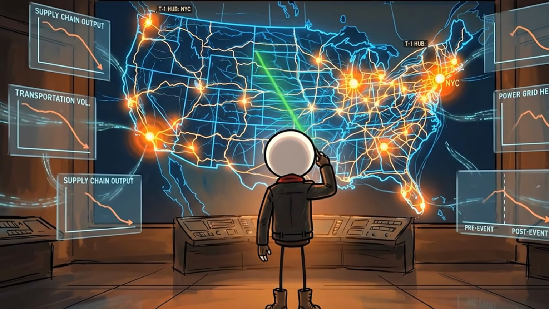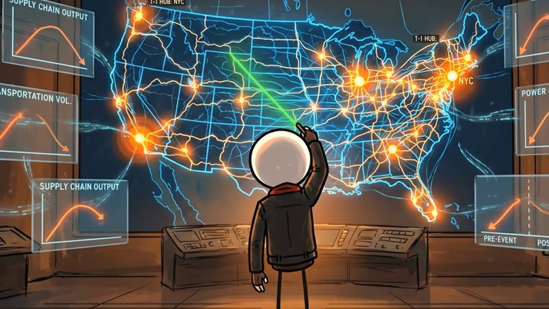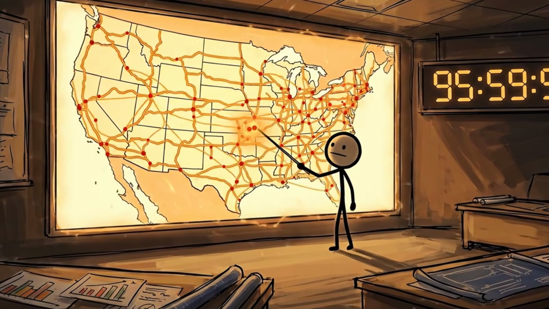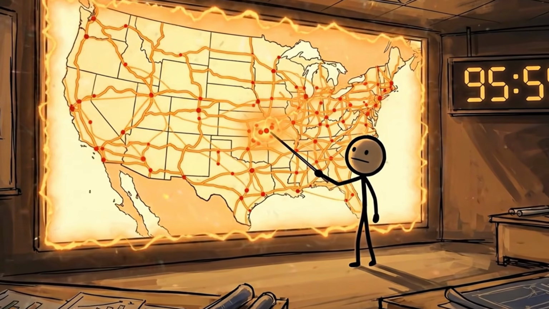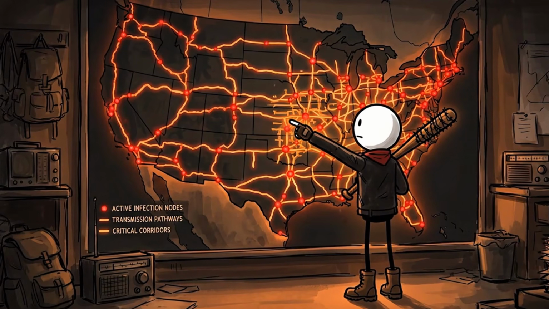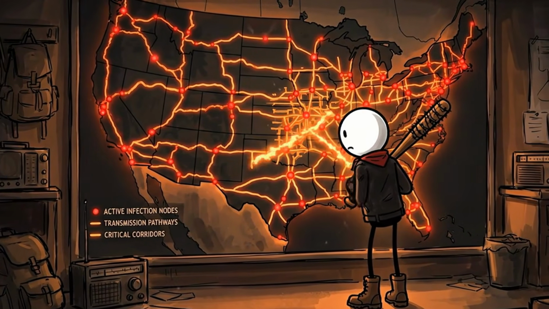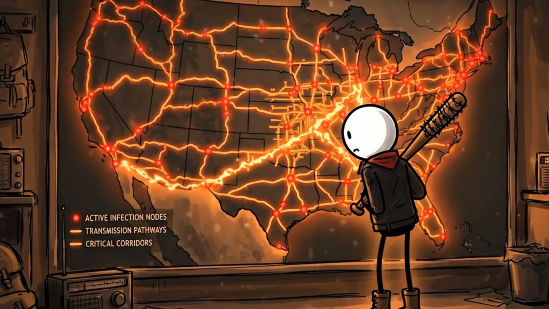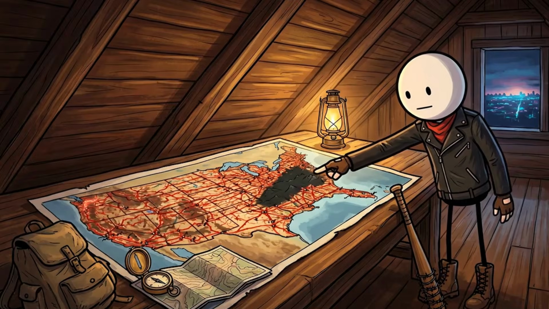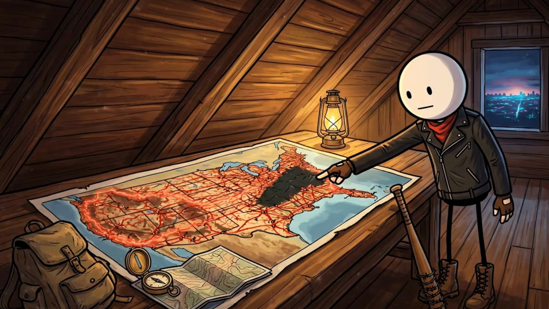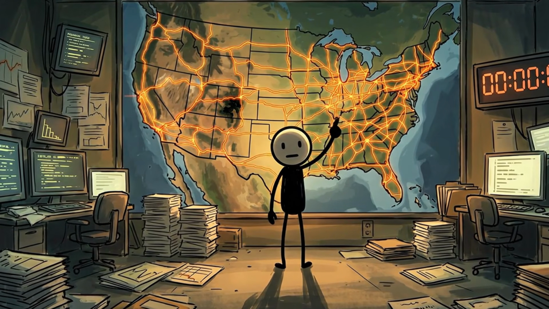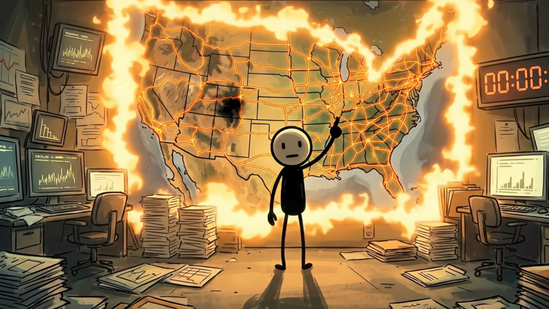The only variable is the introduction point, and the modelling shows the outcome barely changes regardless of which Tier 1 hub goes first. The network is redundant enough that every scenario converges on the same national saturation timeline within 96 hours. Survival isn't about fighting the outbreak, it's about reading the map correctly, understanding that the same infrastructure connecting American cities in peacetime is the transmission architecture that destroys them during an outbreak. The people who survive are not the best armed, not the most aggressive. They're the ones who understood the network, identified the negative space, and moved before the decision window closed.